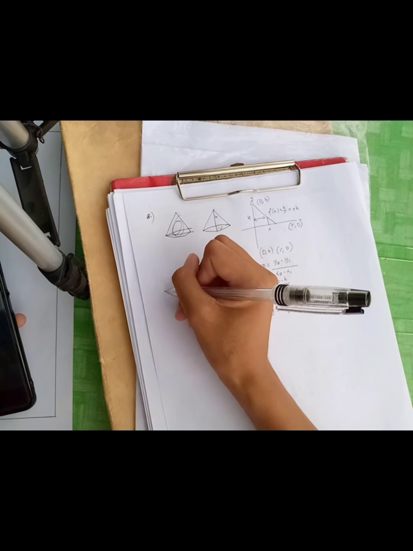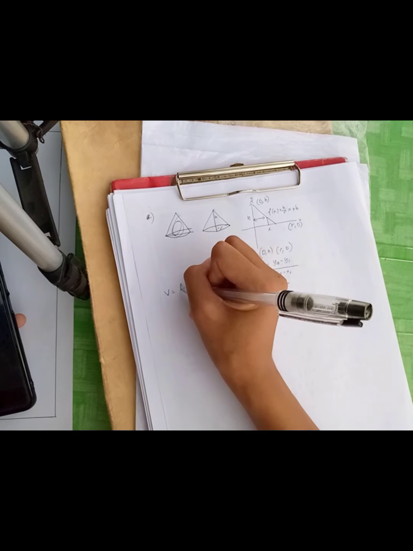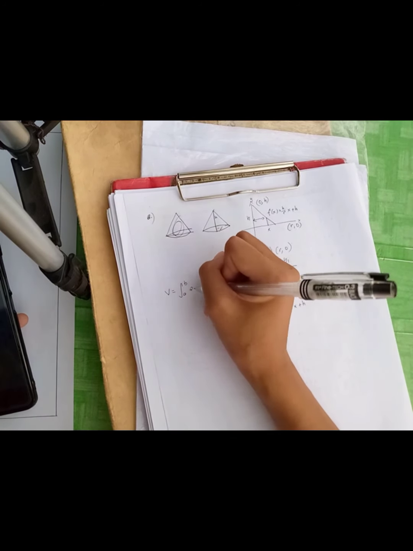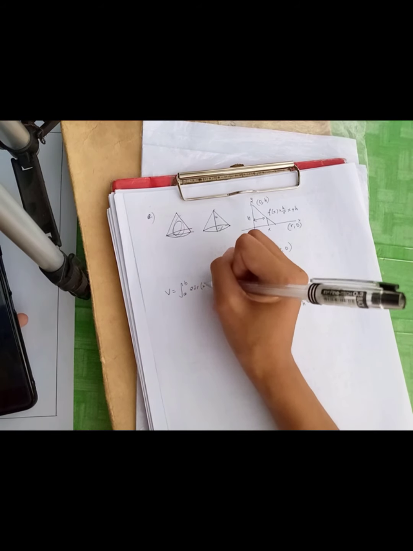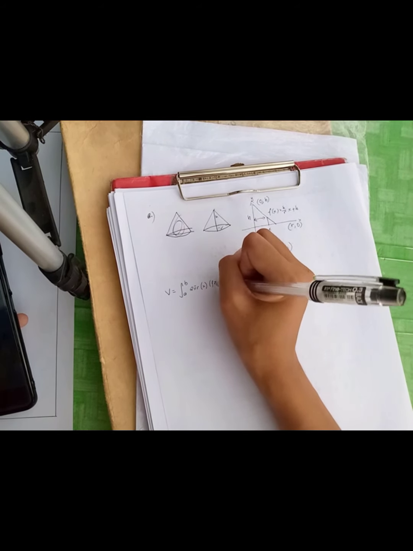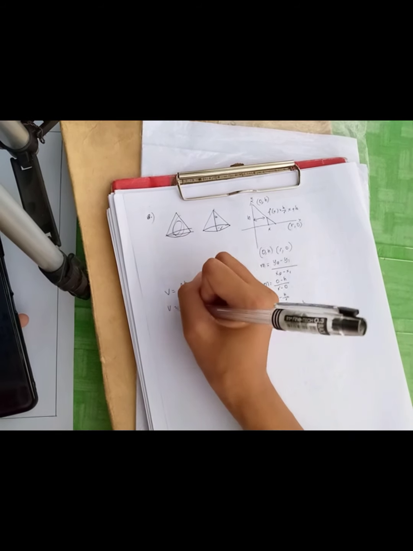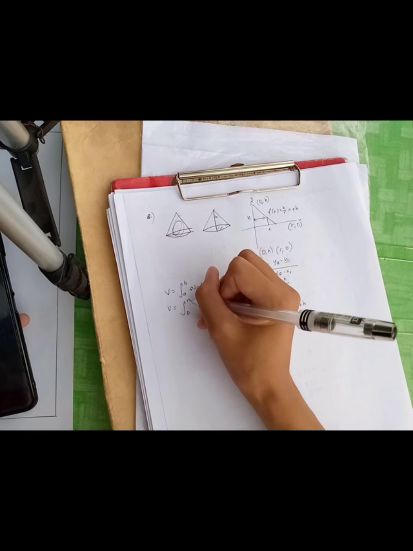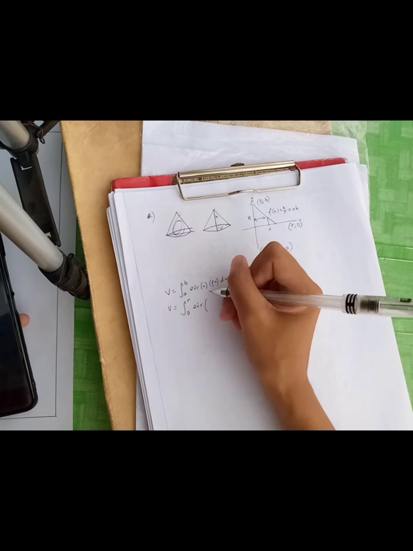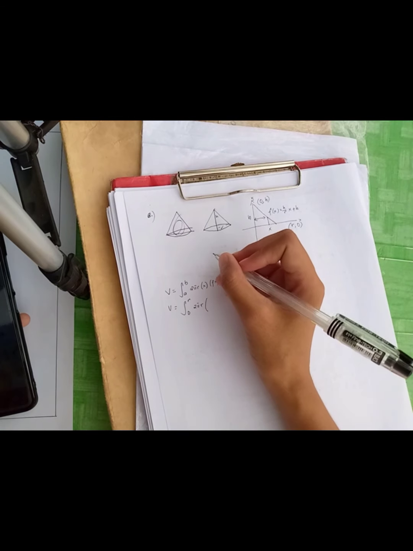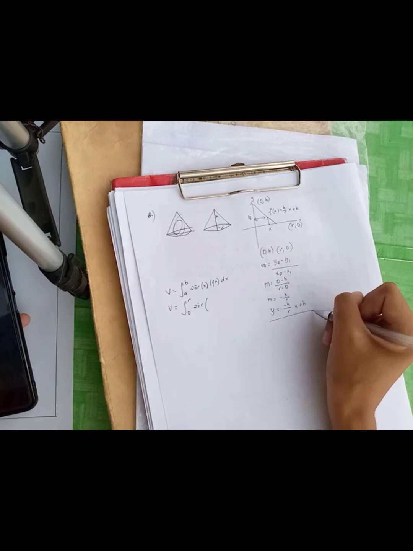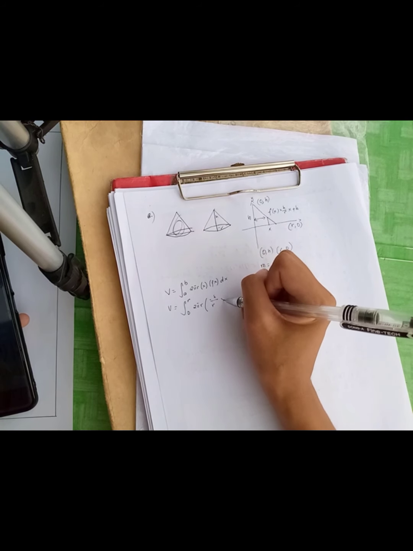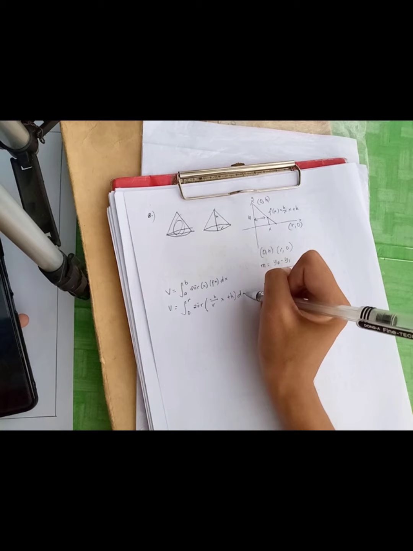So, for the volume, V is equal to the integral from a to b. So, this is our formula, 2 pi times x times f of x dx. So, V is equal to the integral from 0 to r of 2 pi x, and our f of x is this, negative h over r x plus h dx.